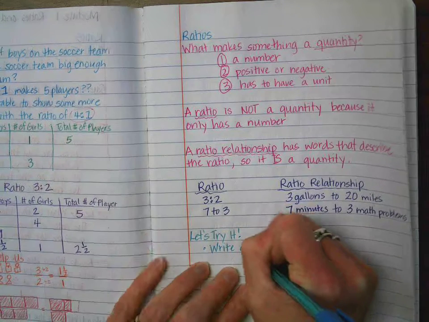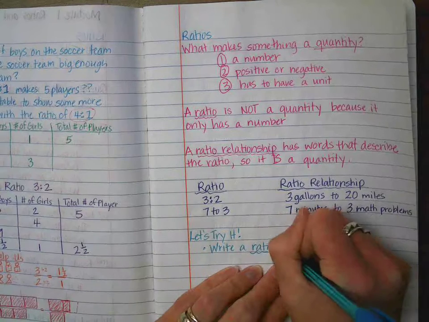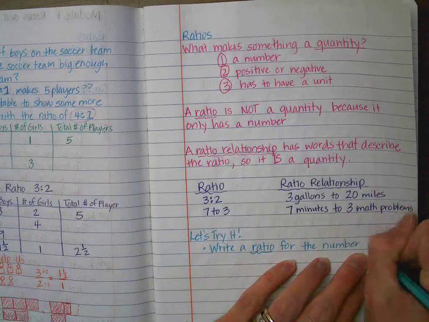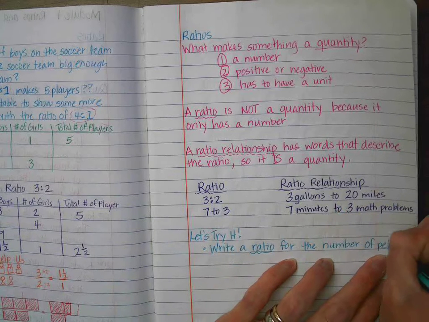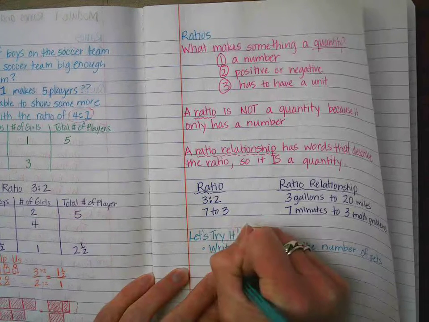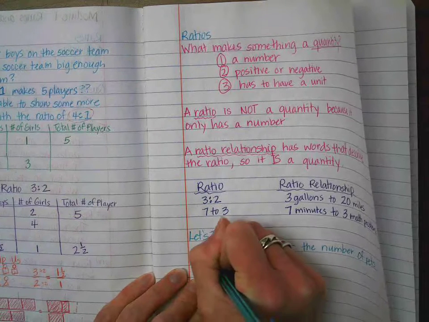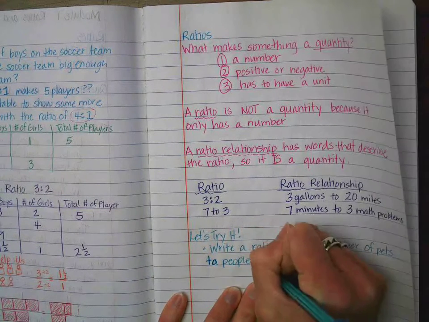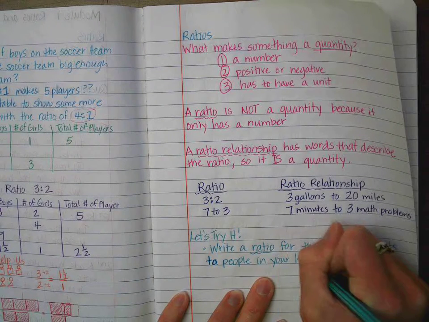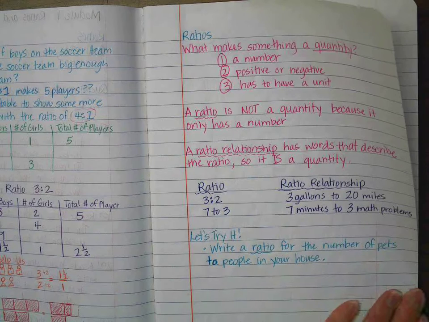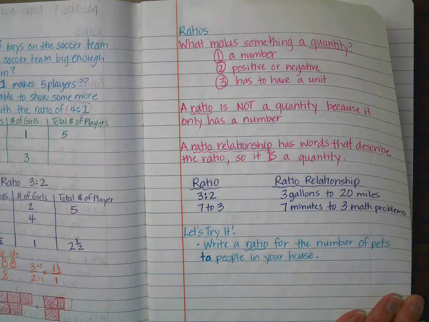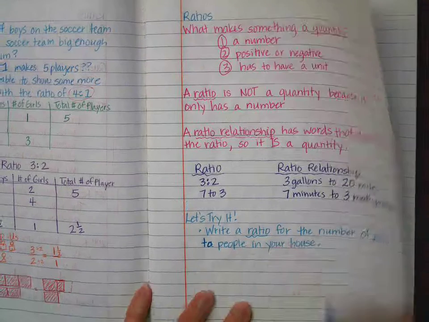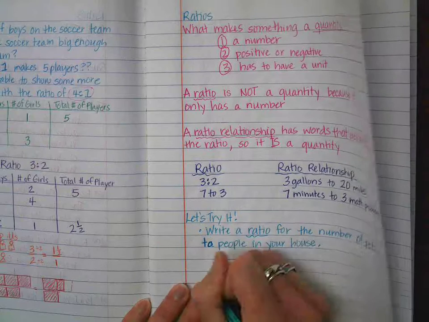I want you to write a ratio, be careful of the words, write a ratio for the number of pets to people in your house. Okay, that's the first thing you have to do. Write a ratio for the number of pets to people in your house.